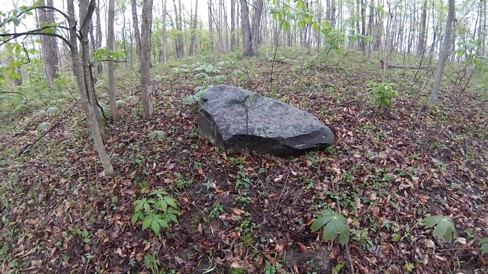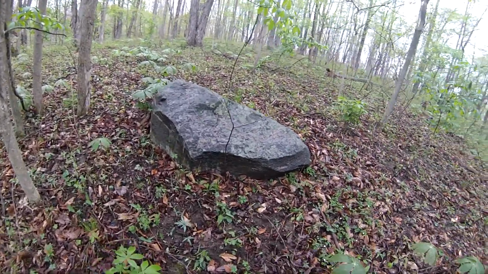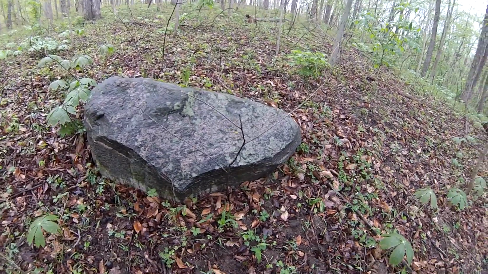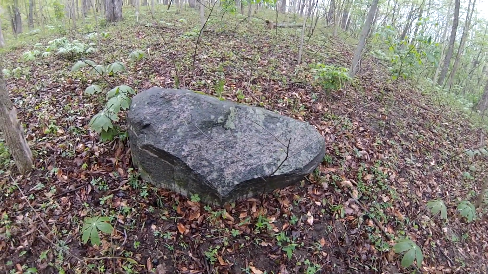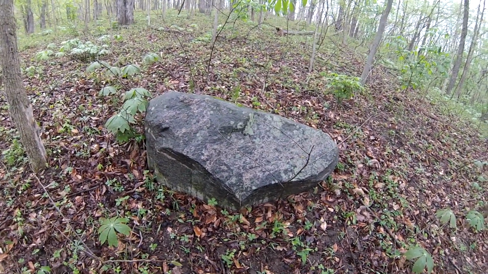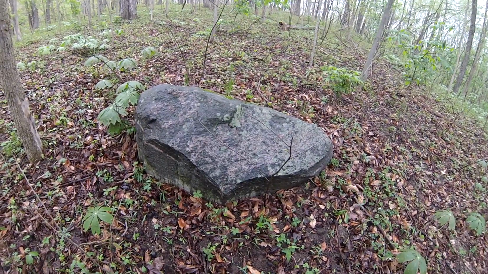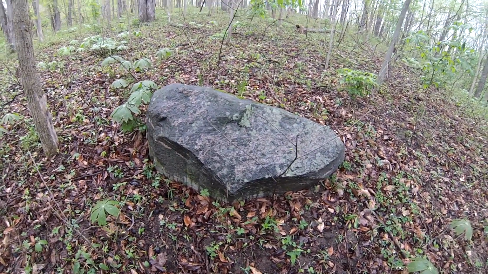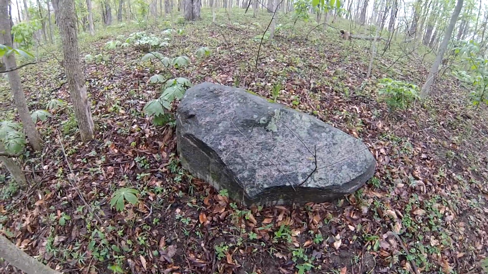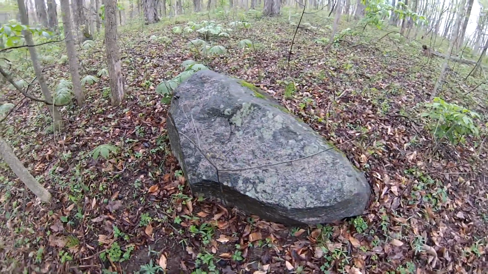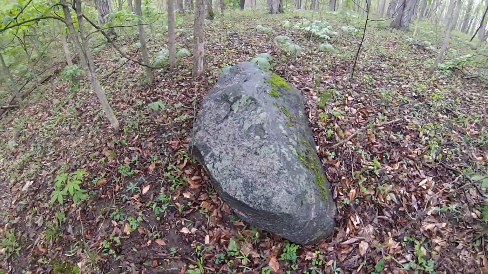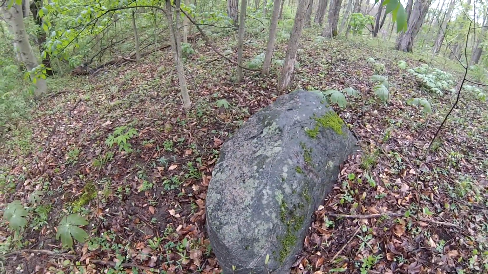We're about 500 meters from the last glacial erratic. This one's not as big, but it was still moved here by the glaciers. So it's about 4 foot across. I don't know how deep it is in the ground. It's probably quite a ways in the ground. You can see on the north side here, there's some moss growing.